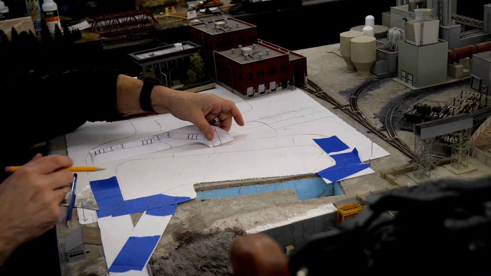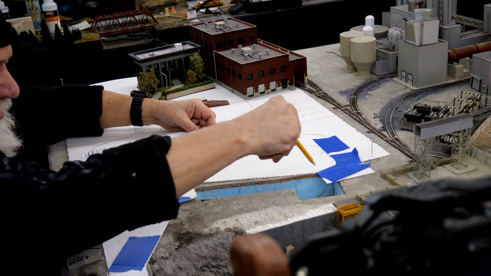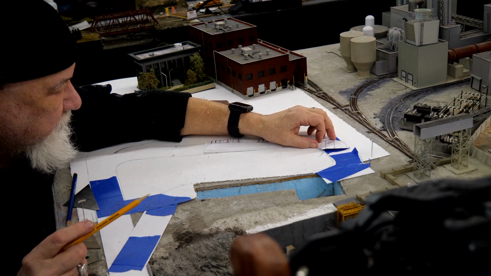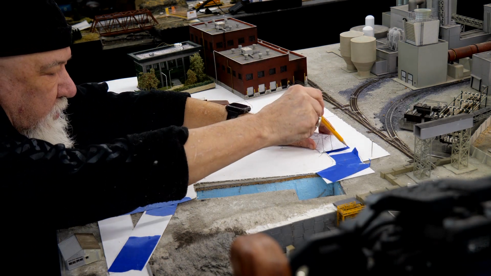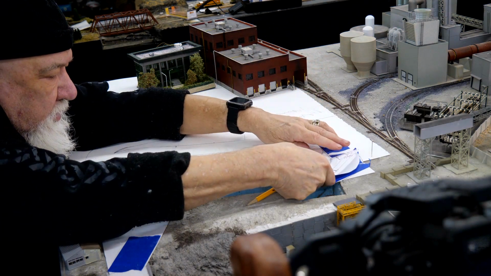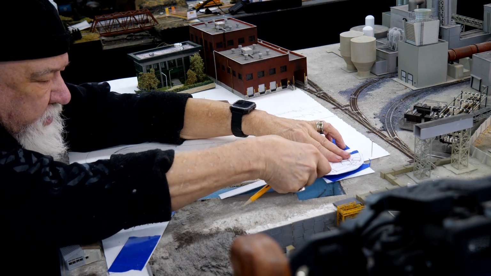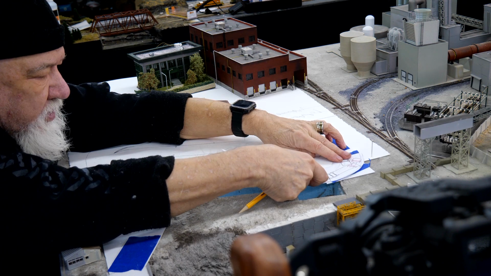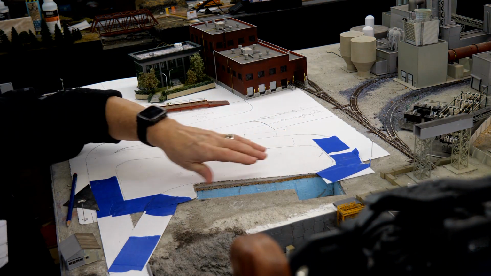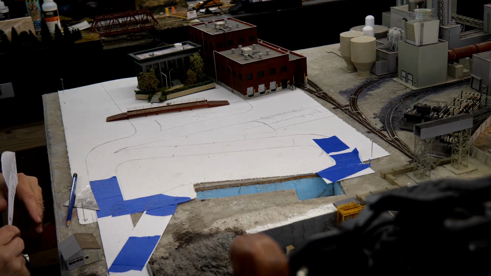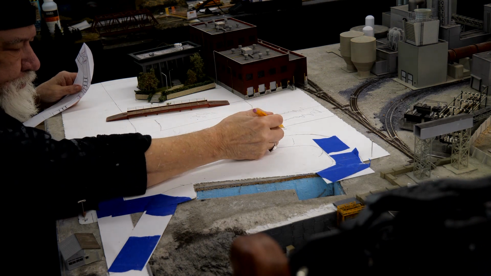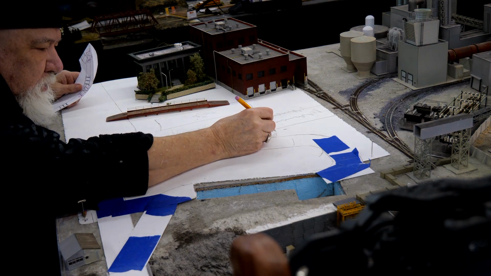Then to go from the weigh scale to the truck dump, I put this in here, drew the circle, added a scrap of paper, turned this around, put it in place, and traced it, and that gets us to the truck dump. So that's the front half of the pavement inside the mill.